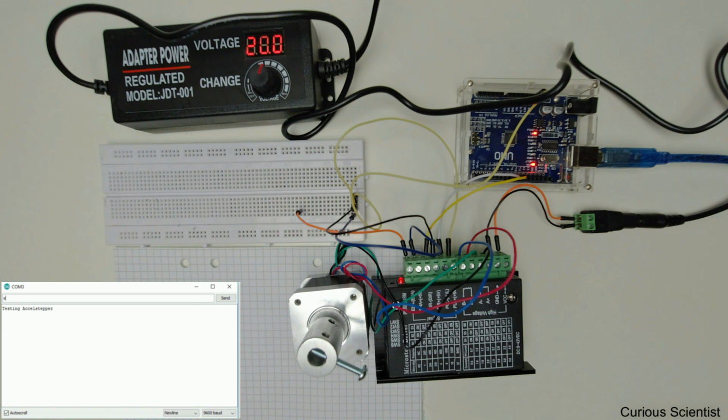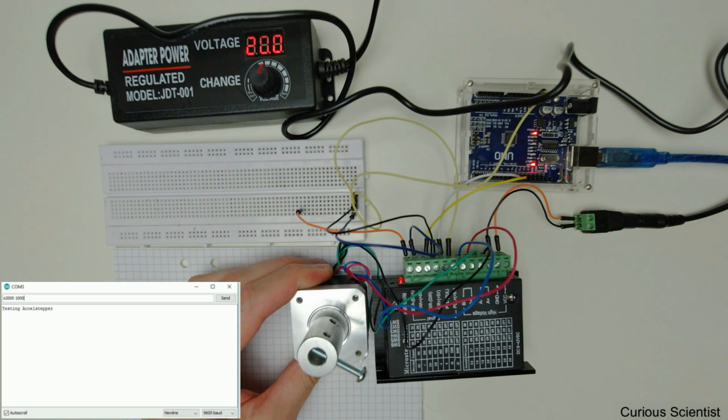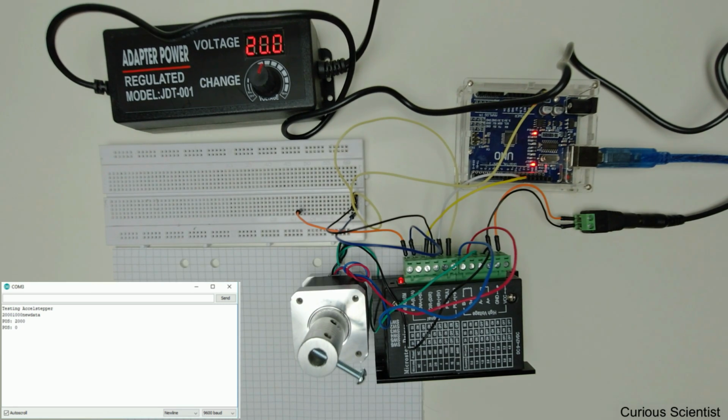So I just type in S and 2000, so the number of steps. I hit the space, and then let's say 1000 steps per second. And I should hold the motor because it does a jump when it starts. So you see, it returned quite quickly, and then you can see on the terminal that the number of steps was 2000, and then we reset the position to 0.